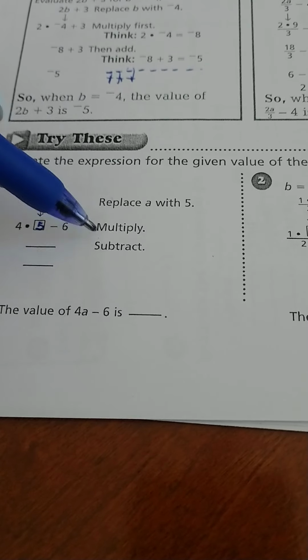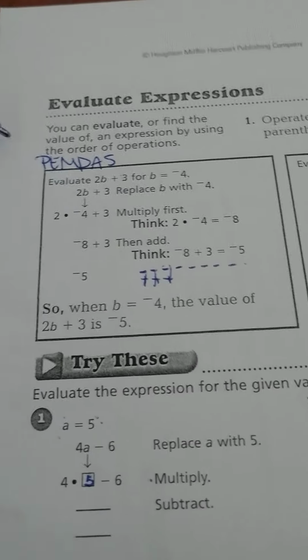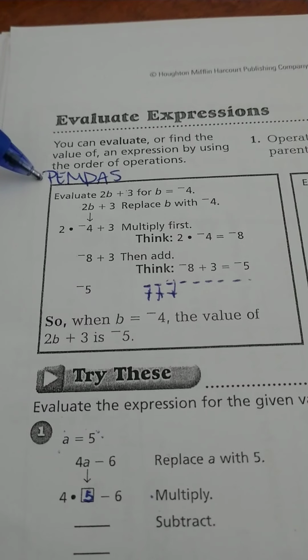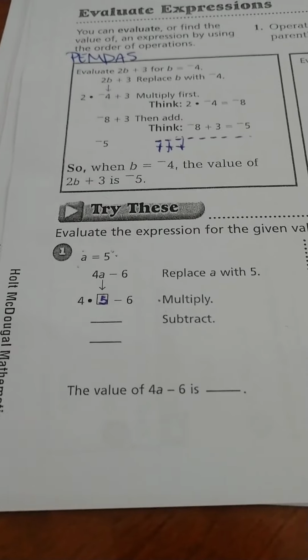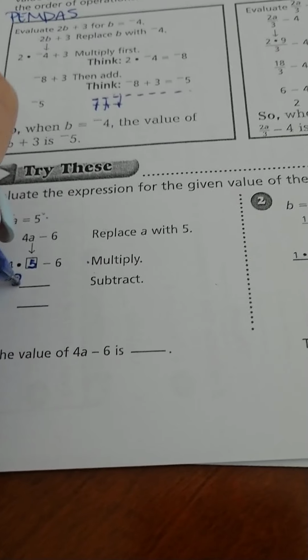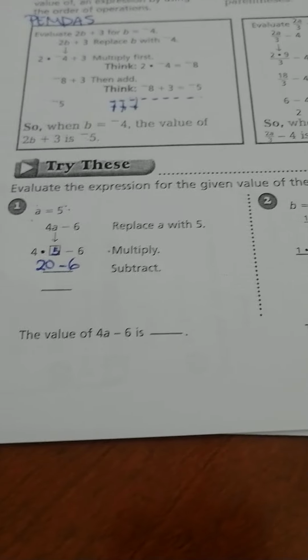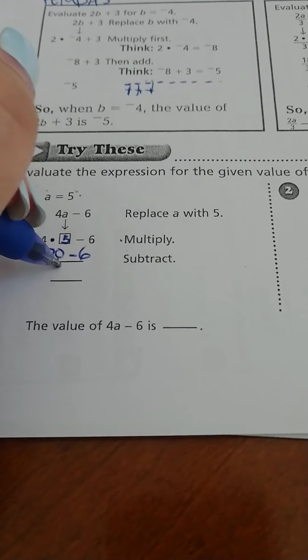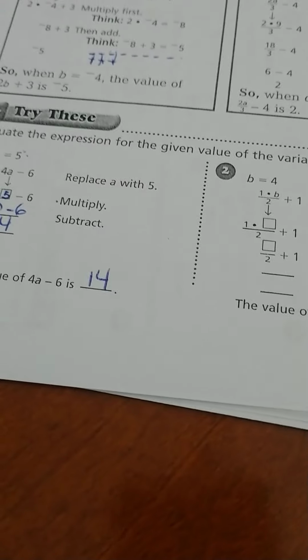So they already tell us to multiply, which is what we do because, again, if we come back up here in PEMDAS, we have no parentheses, no exponents. We're either going to multiply or divide. There is no division in this problem, so we're going to multiply 4 times 5, which is 20. So we have 20 minus 6, and now we subtract. So 20 minus 6 is 14. So here the value of 4a minus 6 is simply 14.